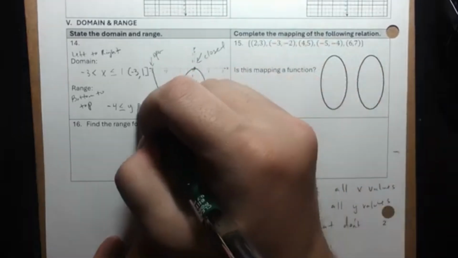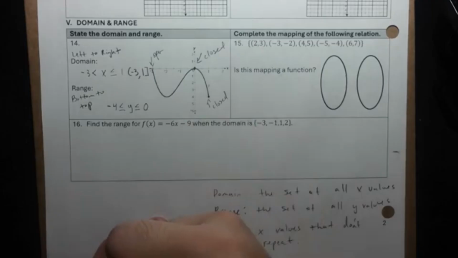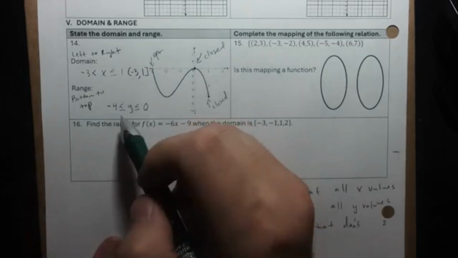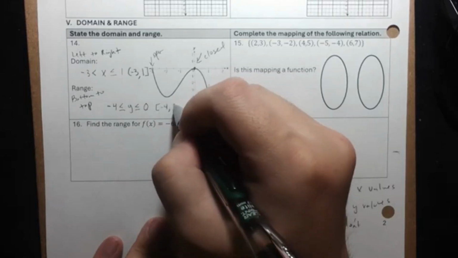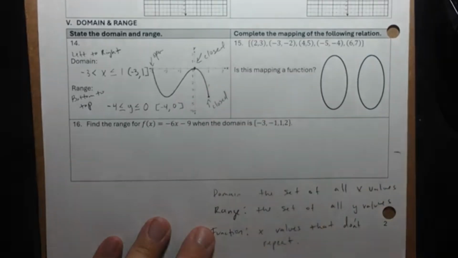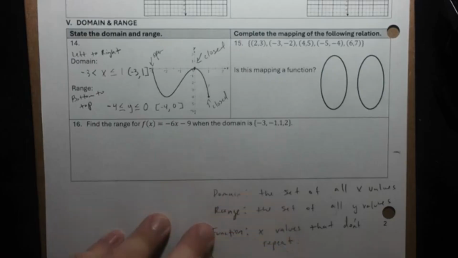So we need to put a less than or equal to sign between the y and the 0. And you can represent this as square bracket -4, comma, 0 with a square bracket right next to it. So that is how you deal with the domain and range for number 14.